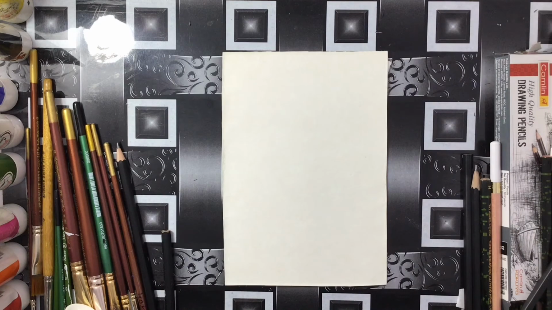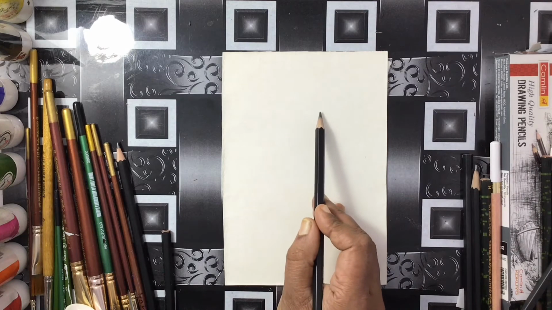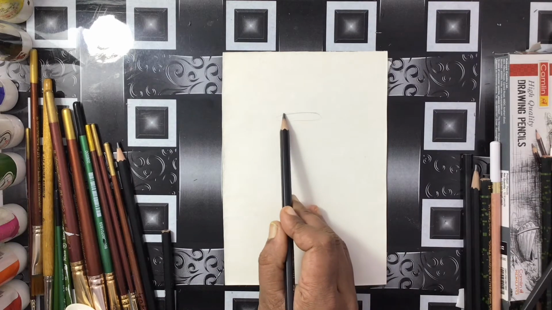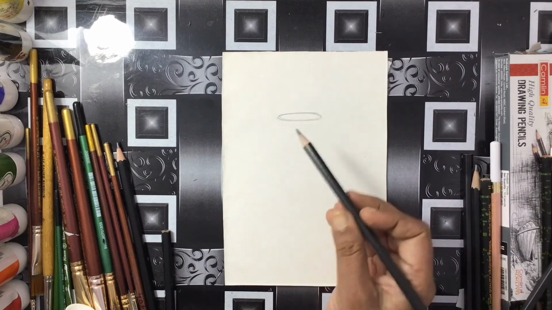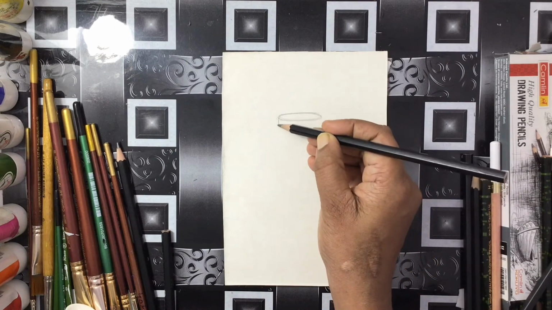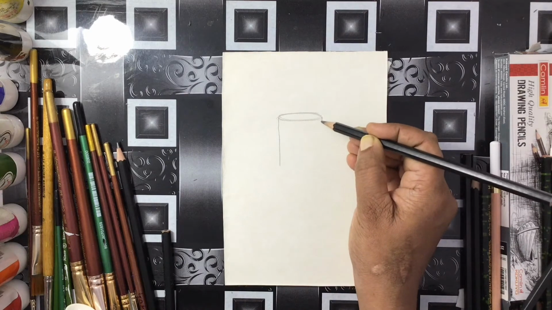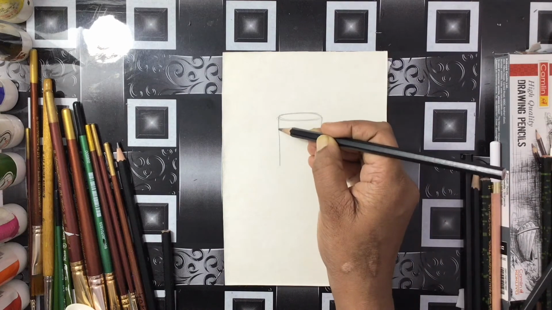Next is drawing a cylindrical shape. For that, first make an oval shape like this. Draw two lines from the corners.